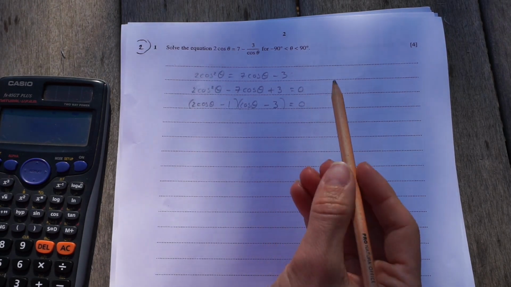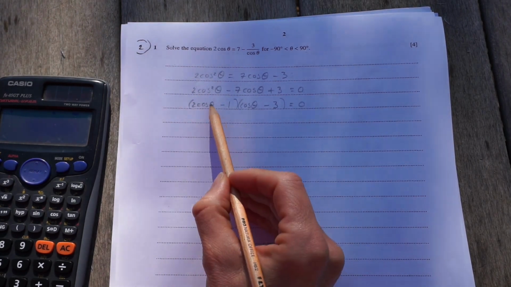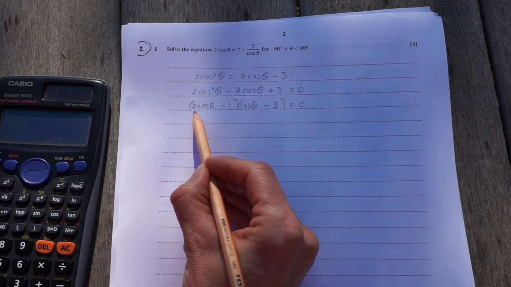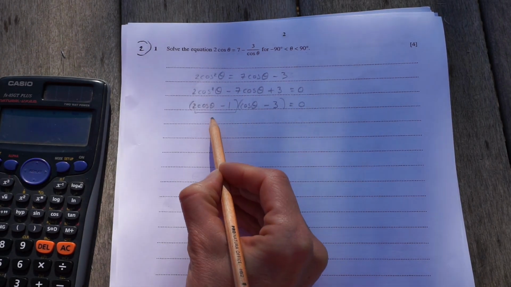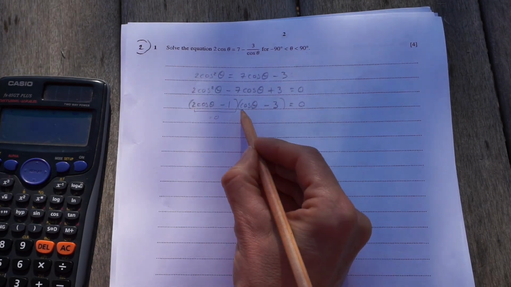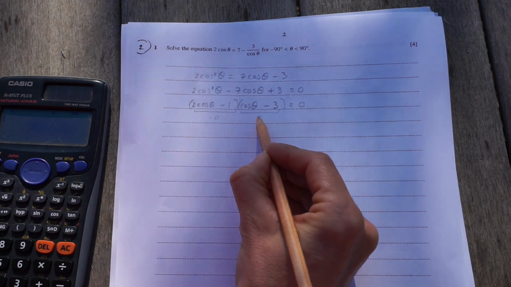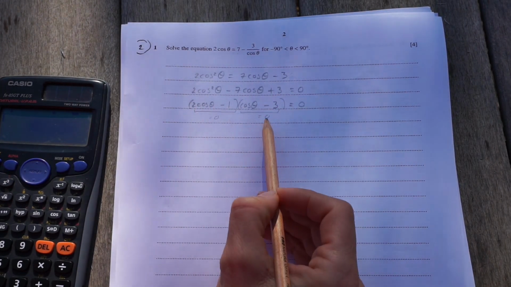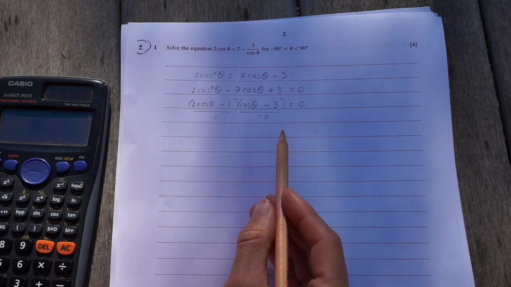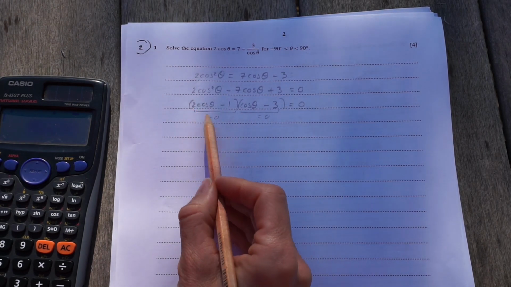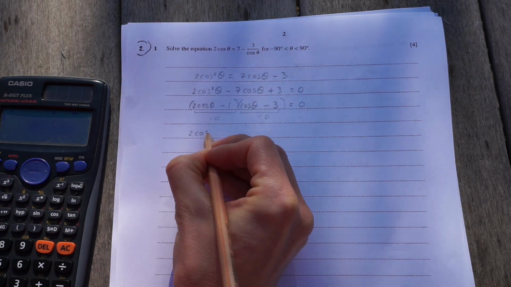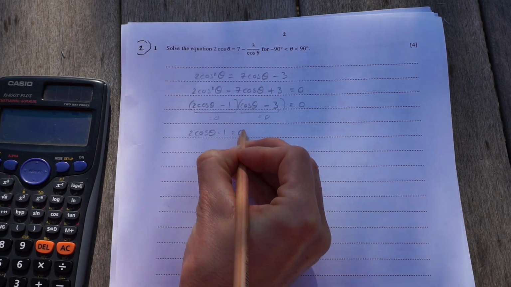Just like before, this equation is equal to 0, which means either this bracket is equal to 0, so that 0 times a number gives you 0, or this bracket is equal to 0, so a number times 0 would give you 0. So we have to consider these two different scenarios. Let's start with when this first bracket equals 0. So 2 cos theta minus 1 equals 0.